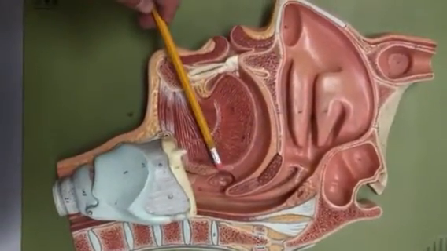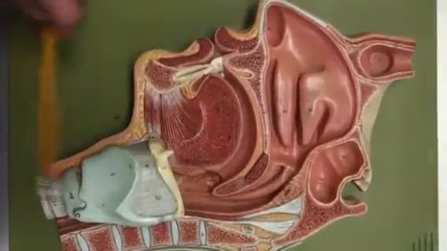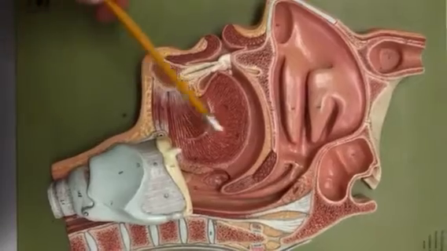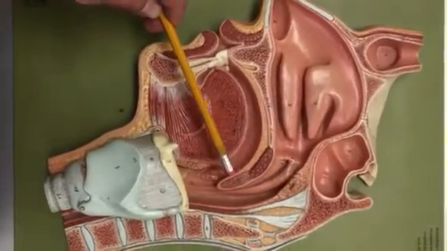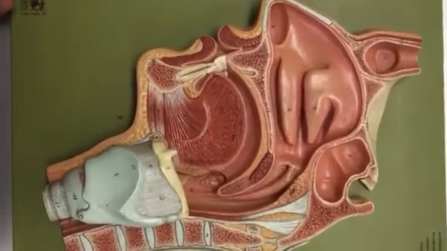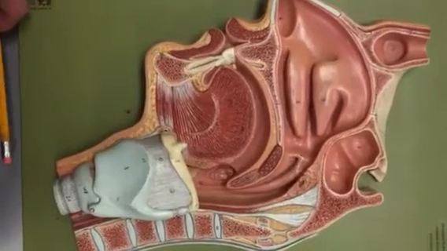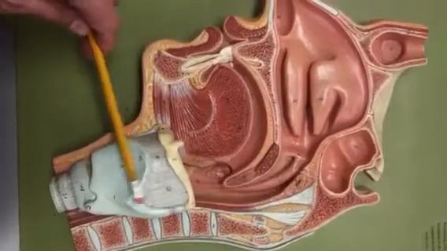Immediately posterior to the oral cavity is the oropharynx, the portion of the throat associated with the mouth. A couple notable structures will be the lingual tonsils, which are found on the back of the tongue, and the palatine tonsils, which are found on the roof of the mouth. The final portion of the throat is the laryngopharynx, which is going to be the lower portion.